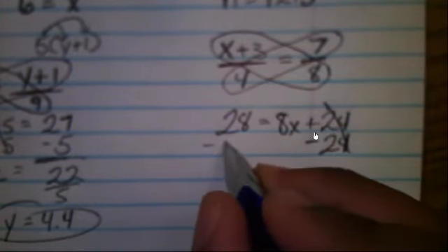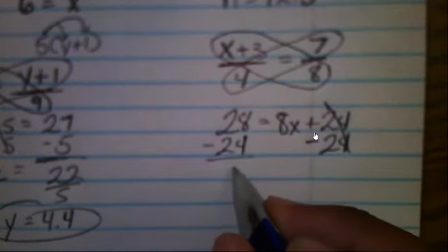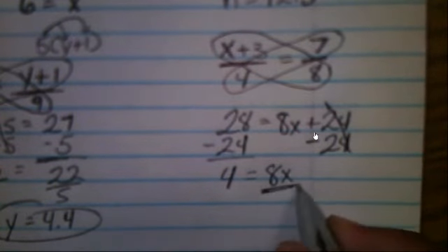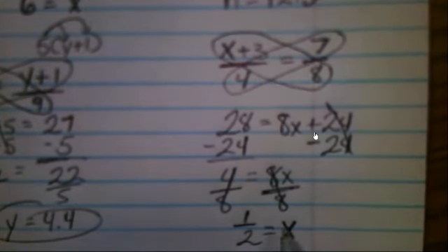That cancels, minus 24. We're left with 4 equals 8x. One final step, and that is to undo this coefficient by dividing by 8 on each side. 4 divided by 8 we know is 0.5 or 1/2. Bring our x down, and we've got our solution right there.